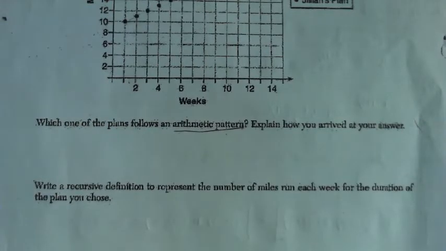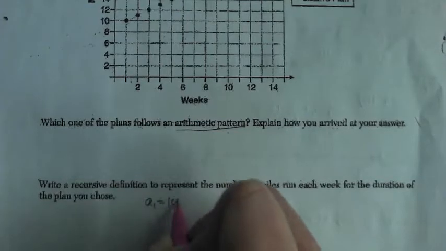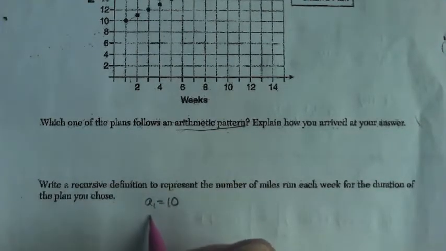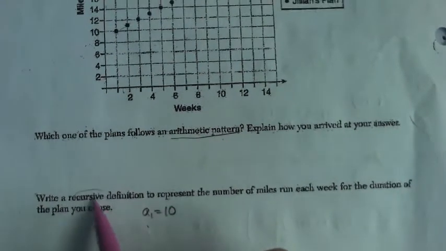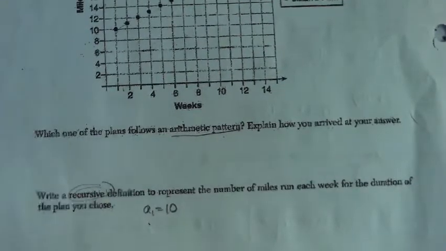Okay. So did you write something? So what'd you write? But you're writing an explicit. It's not asking you to write an explicit. It's asking you to write a recursive.